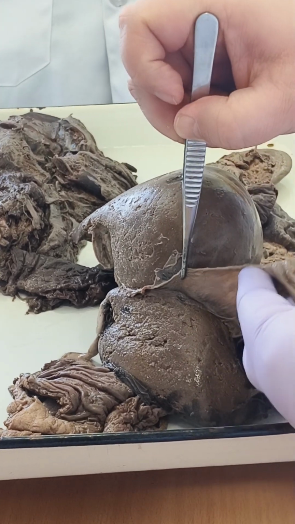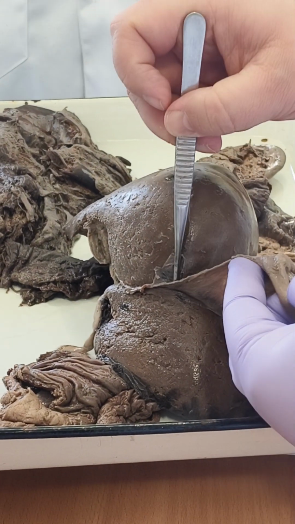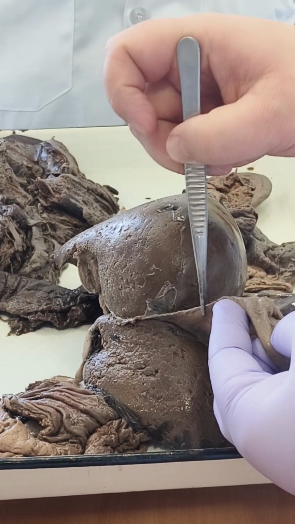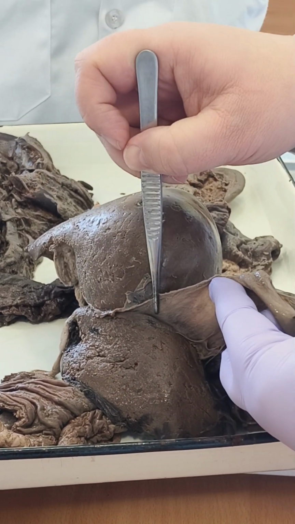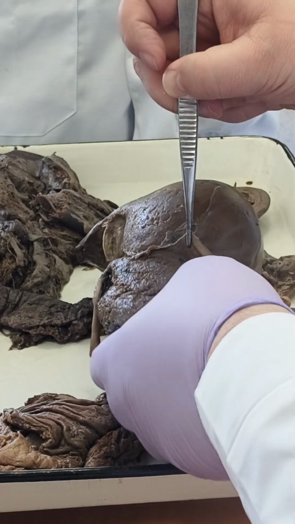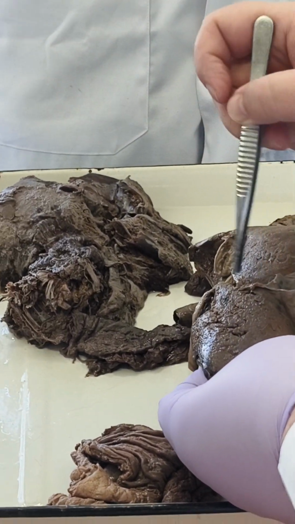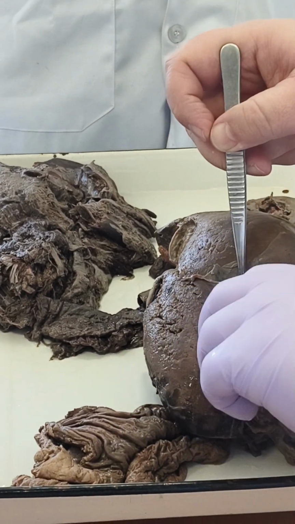That is peritoneum, which starts from diaphragm and continues to liver. And name of this ligament is falciform ligament, ligamentum falciformis hepatis. On the left side from this ligament, left lobe, and on the right side, right lobe.